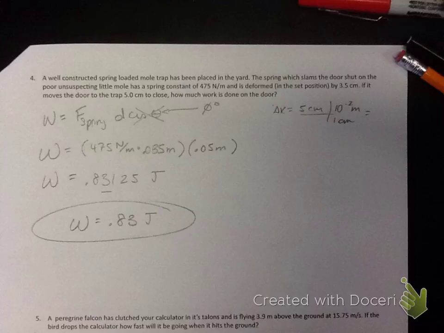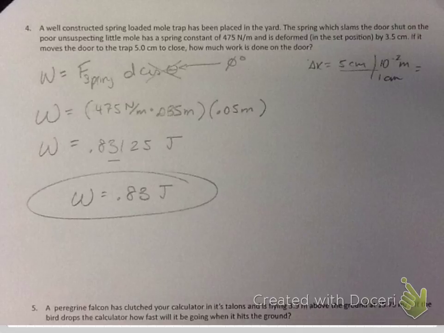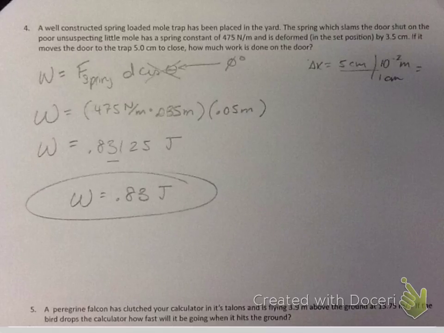Okay, so we've got this little well-constructed loaded mole trap, and it's out in the yard. It has a spring which slams the door shut, with a spring constant of 475 newtons per meter, and is deformed by 3.5 centimeters. If it moves the door of the trap 5 centimeters to close it, how much work is done on the door? What you had to think about was that the force of the spring is the spring constant times the distance it moves. There are 475 newtons of force in that spring per meter, but the spring is only deformed by 0.035 meters.